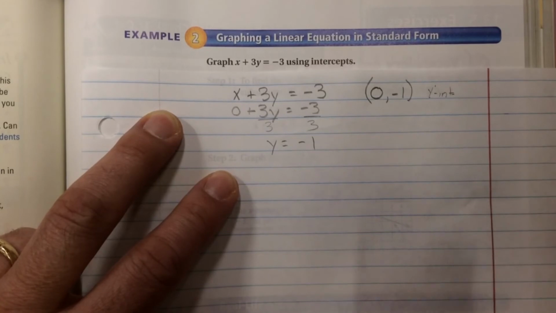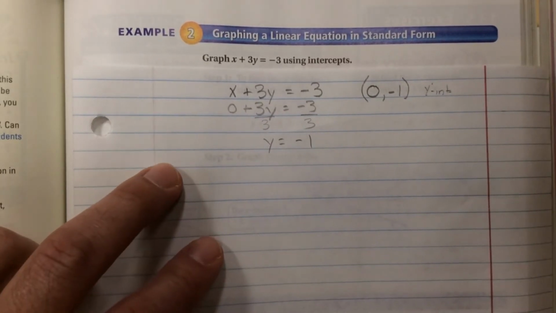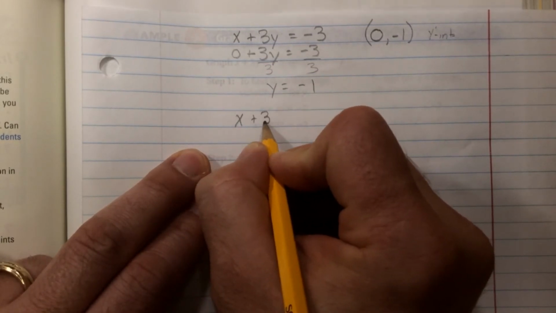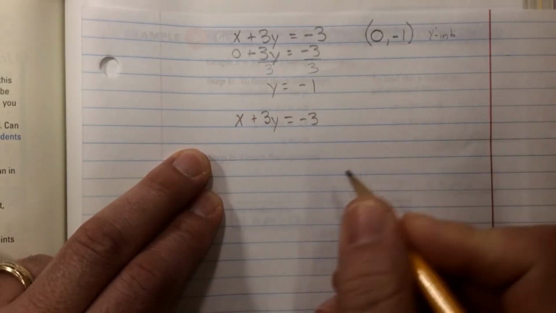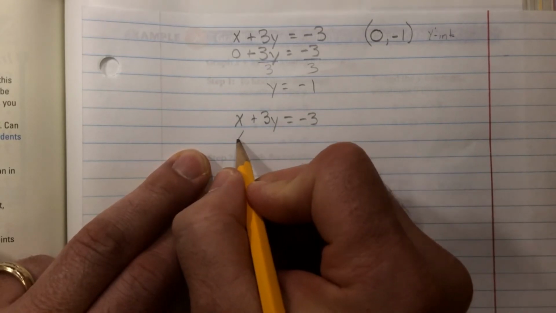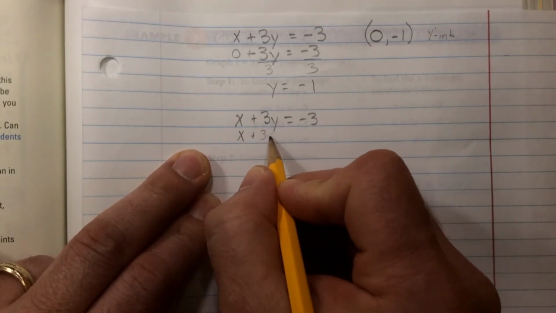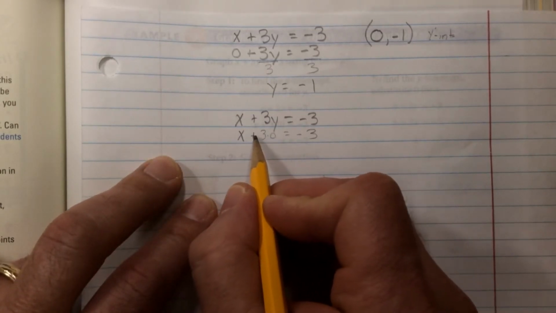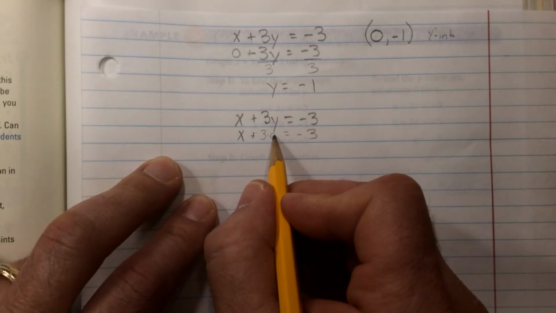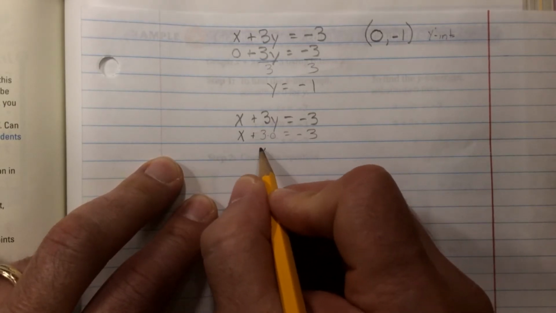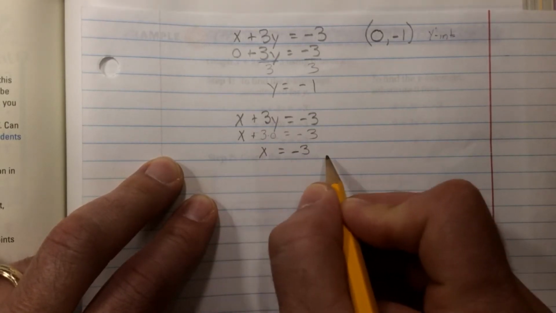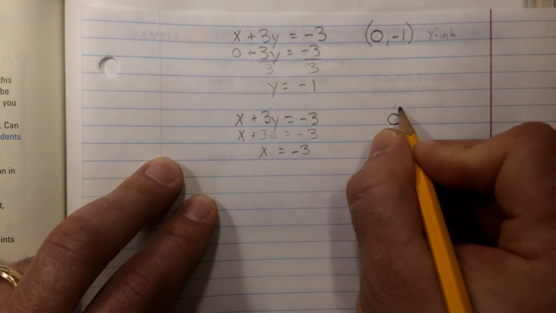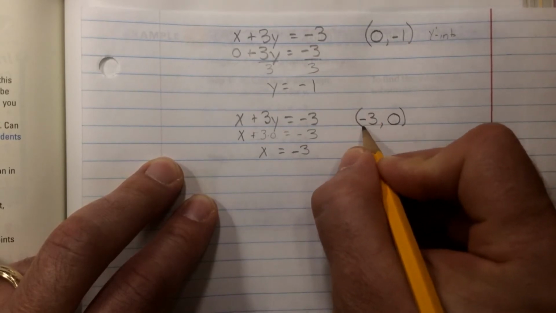We can do the same thing to find the x-intercept, except we put 0 in for the y value. So we'll start with that first equation again. And this time, we'll put 0 in for y, which makes this x plus 3 times 0 equals negative 3. Of course, putting the 0 in for the y just makes that y term disappear. And we're left with just x equals negative 3, no more solving needed. So when y is 0, x is negative 3.